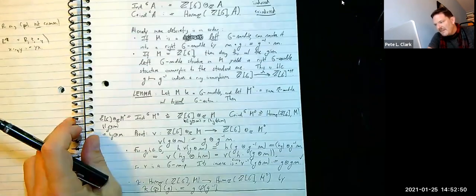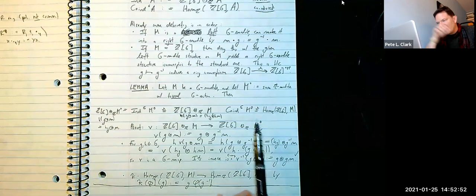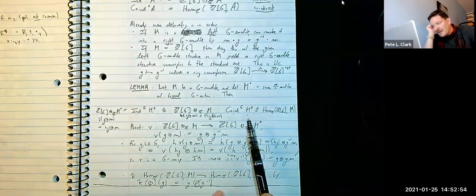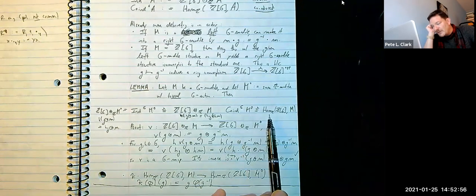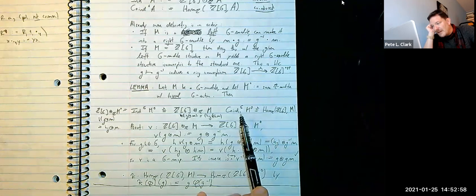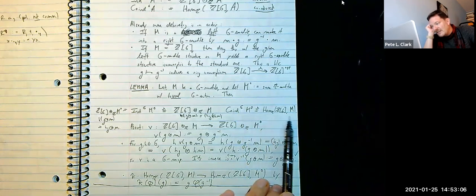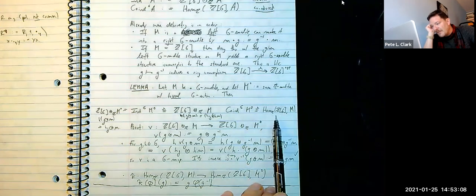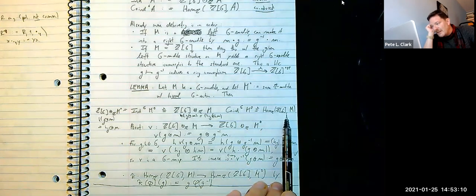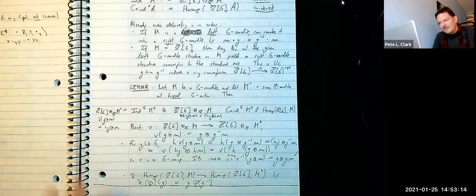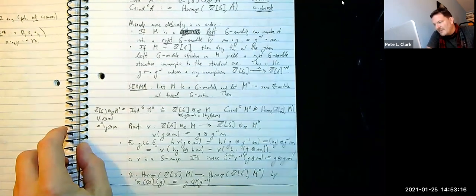Okay, and then there's the similar claim for the co-induction. So the co-induction here is isomorphic to, so here this should be a Hom over Z from ZG into M with the trivial action. And here now I'm giving it my usual recipe for the Hom. Yeah, maybe the second one is more interesting. So maybe I'll skip the proof of the, well, I'll just go through it very quickly.